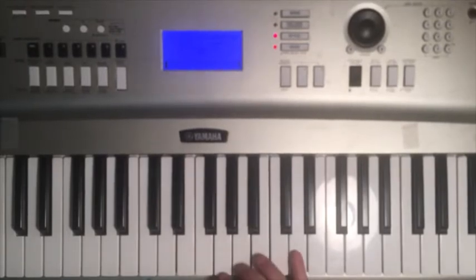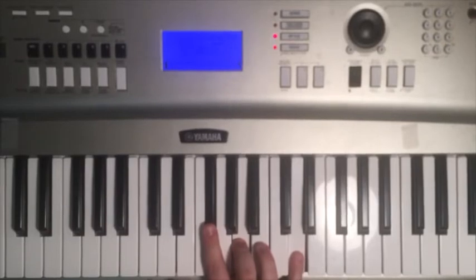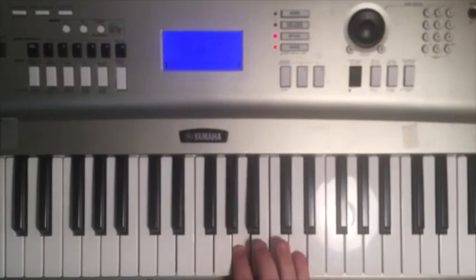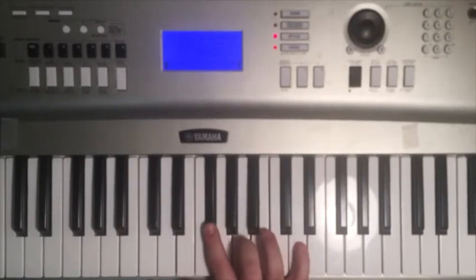So if we count out this intro, that's our intro, right? We go here, here, here. All right, so if we count this out in terms of half steps, we're going to go 1, 2, 3, 4, 5 half steps from the first note to the second note, and then 1, 2, 3 half steps between the second note and the third note.